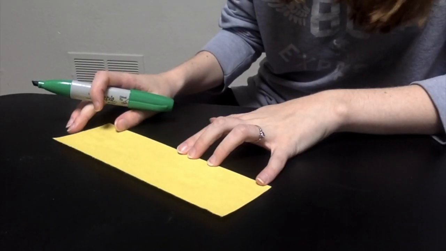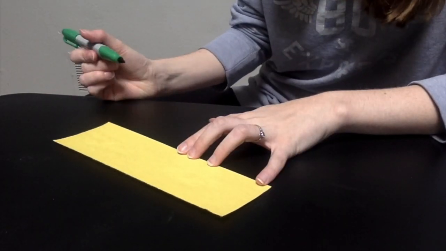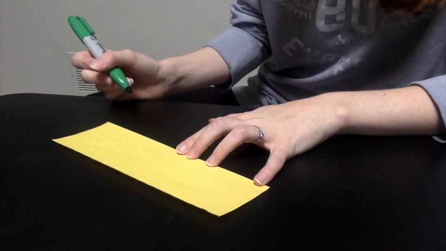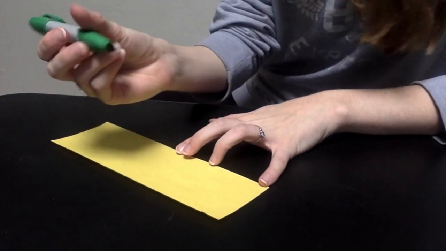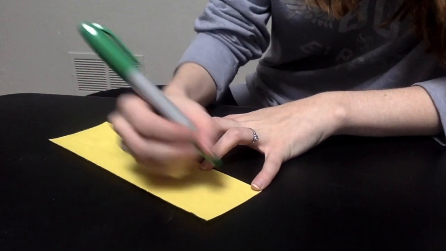Okay, here is the last new vocabulary word for this week. It is nucleus. Nucleus. I'm going to spell that.